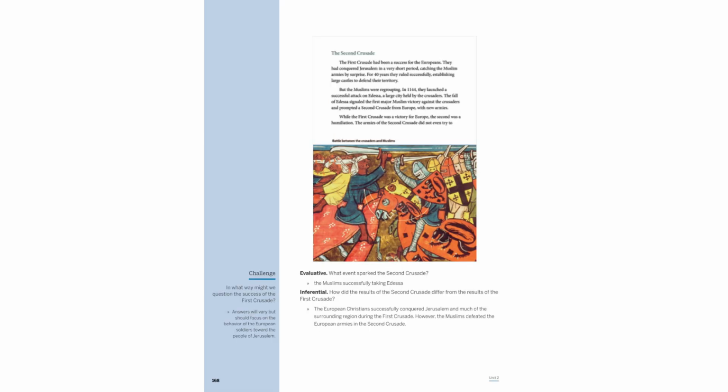The Second Crusade was sparked by the Muslim capture of Edessa. Unlike the First Crusade, where European Christians captured Jerusalem, the Second Crusade ended in failure for the Europeans. This raises questions about the First Crusade's success, particularly regarding the European soldiers' conduct in Jerusalem. The Mamluks were an elite group of soldiers serving the Caliph, eventually rising to power in parts of the Islamic world.